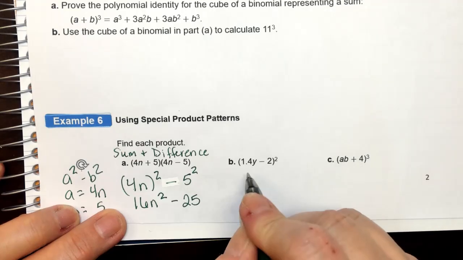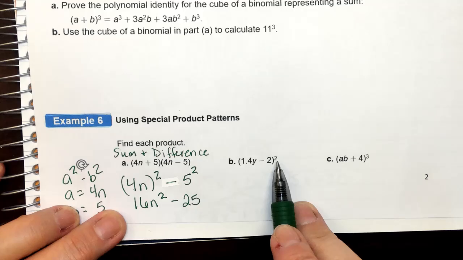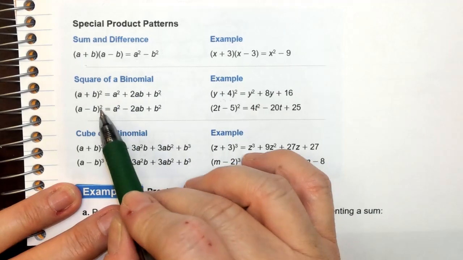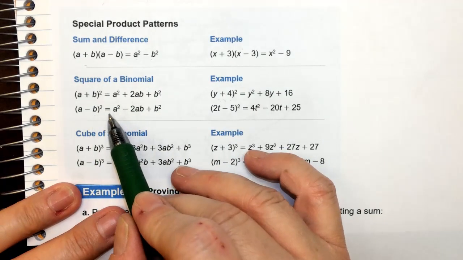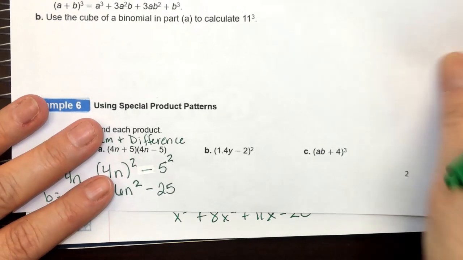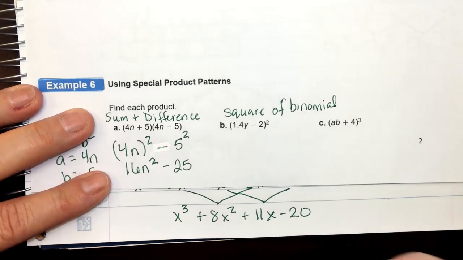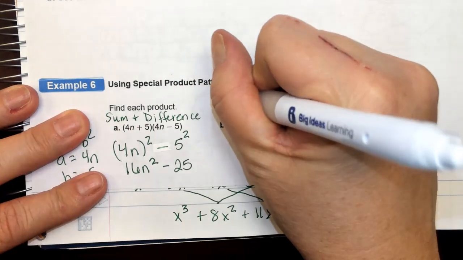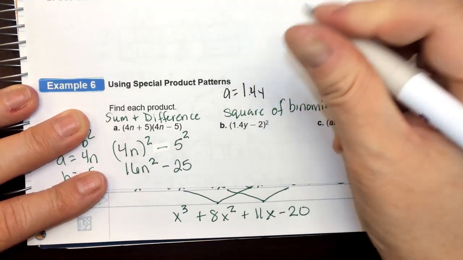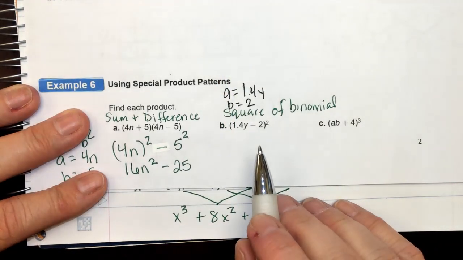All right, so moving on to the next one. This one has this binomial squared. So if you look above and it has a minus sign in it, we are going to do the minus one. So this would be the pattern for that one. So that's what we're going to do here. What is our A value? What is our B value? A is 1.4y and B is 2. Again, we do not care about the signs with this one because the signs are in our formula.